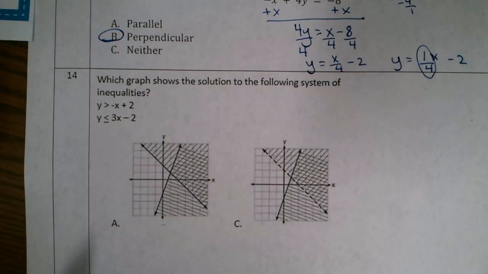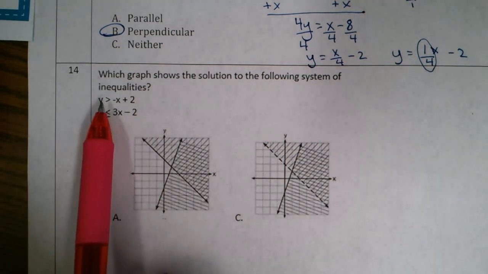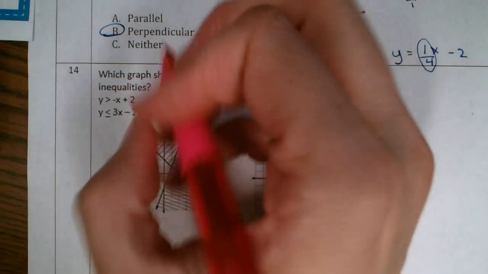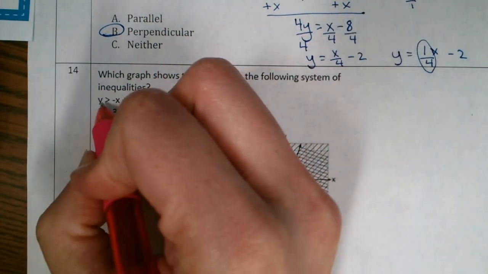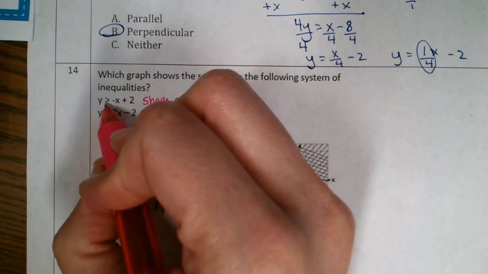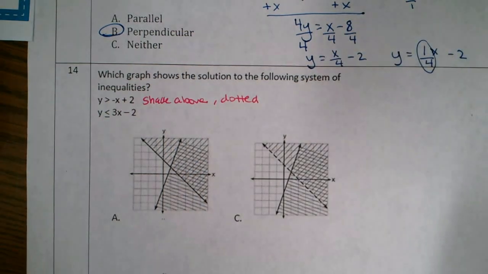Number 14. Which graph shows the solution to the following system of inequalities? This tells me that I'm shading above because it's a greater than sign. And there's no bar underneath, so it's going to be a dotted or dashed line.